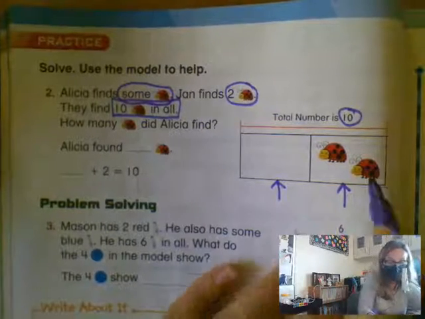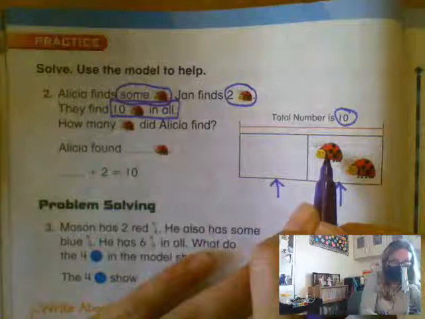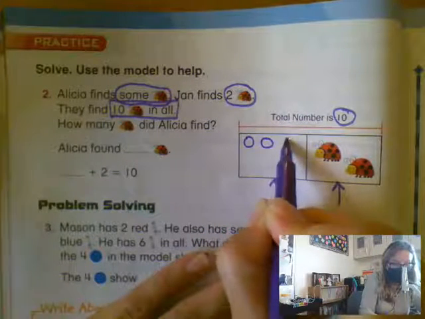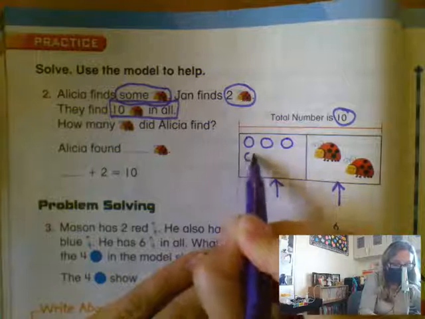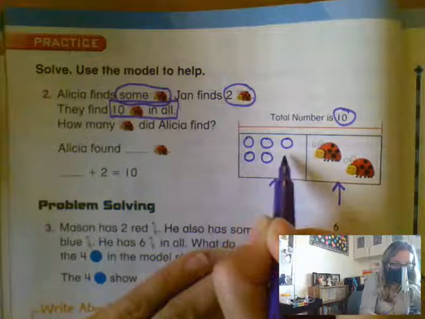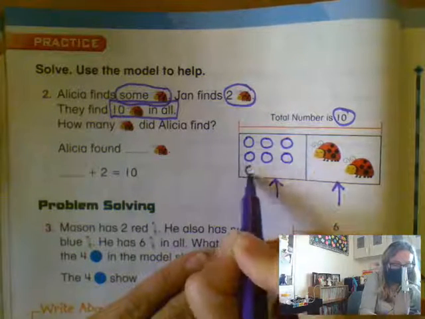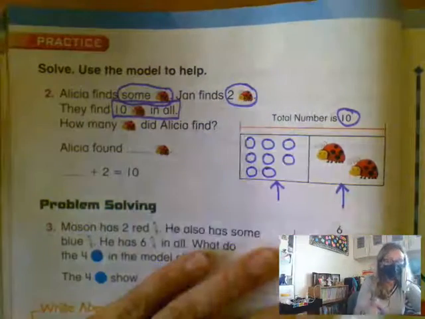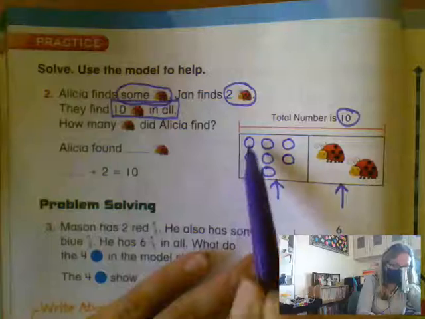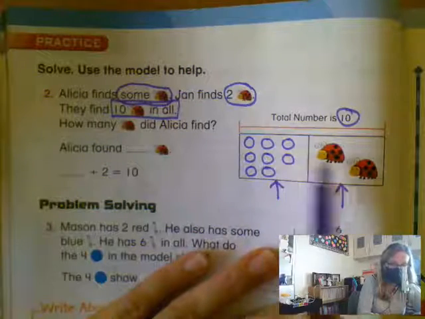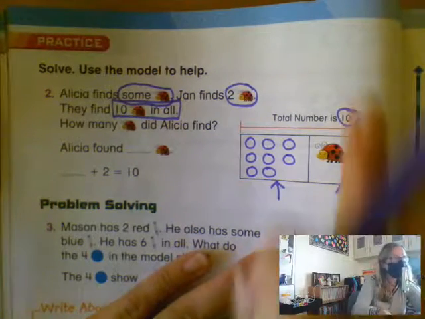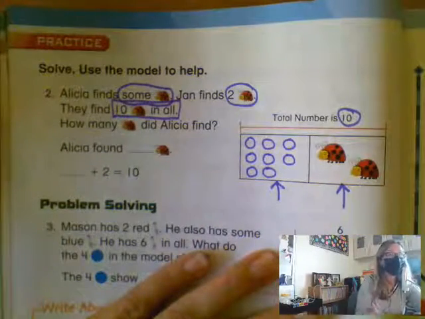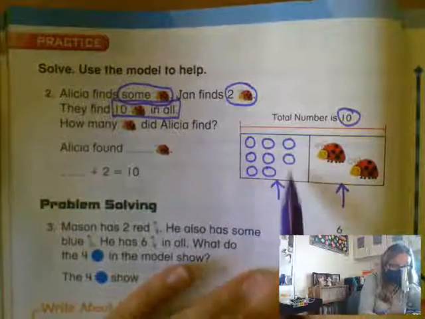So we have 1, 2, 3, 4, 5, 6, 7, 8, 9, 10. Now, all together, our whole is 1, 2, 3, 4, 5, 6, 7, 8, 9, 10. So is our part, whole box correct? Yes.